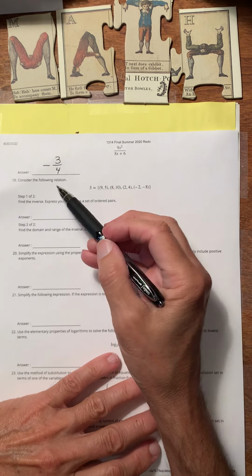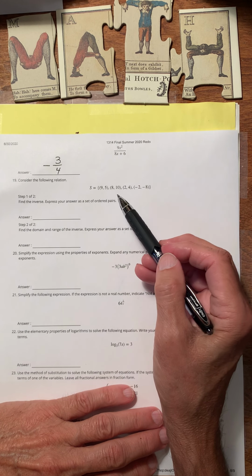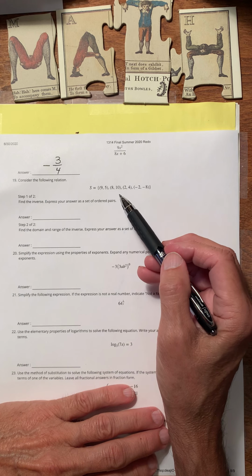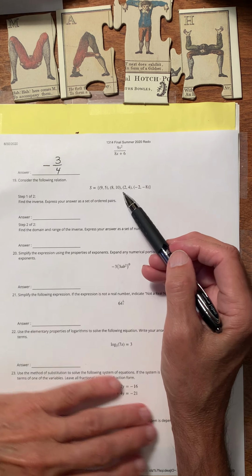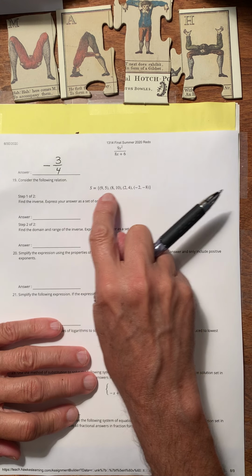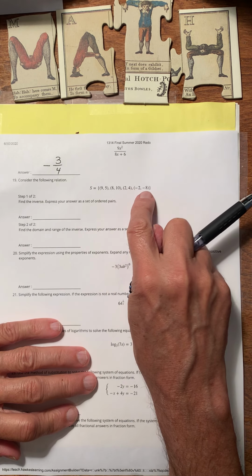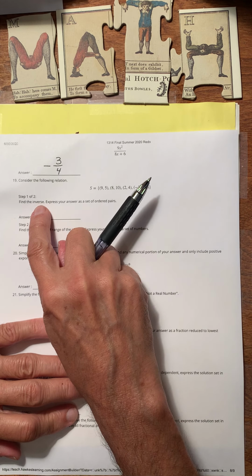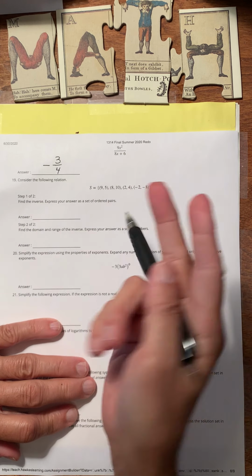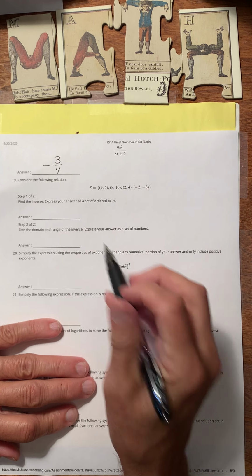All right, consider the following relation. Remember, this relation is just expressed as a series of ordered pairs. That's fine. Here's my relation. Find the inverse. Now, if you have a relation or a function expressed as ordered pairs, to find the inverse, you simply reverse each ordered pair. Take every x, y, make it a y, x.